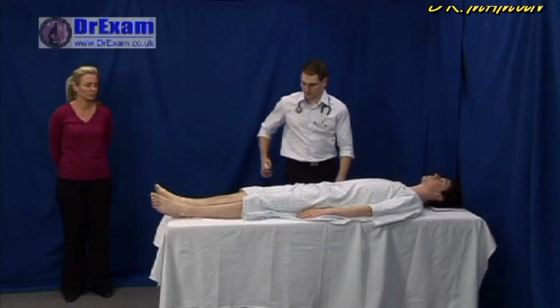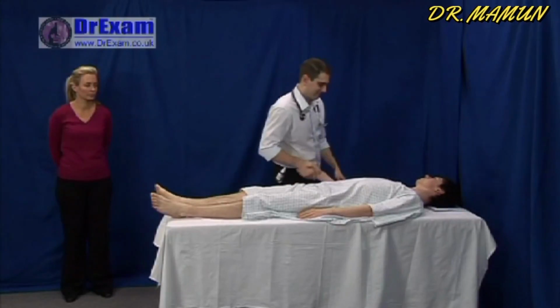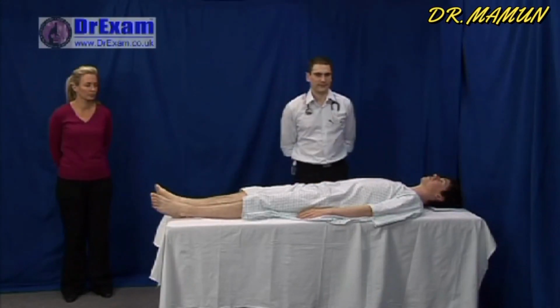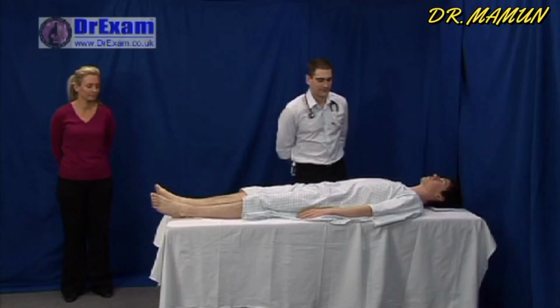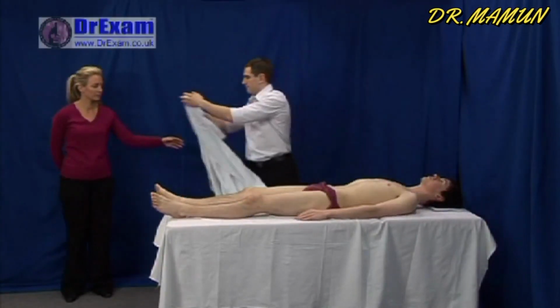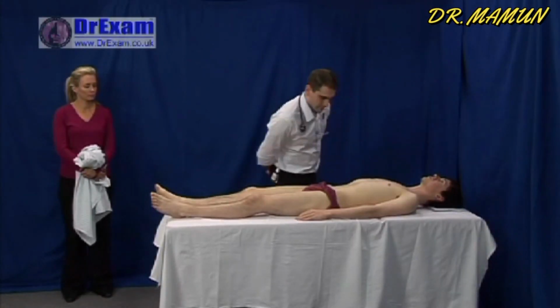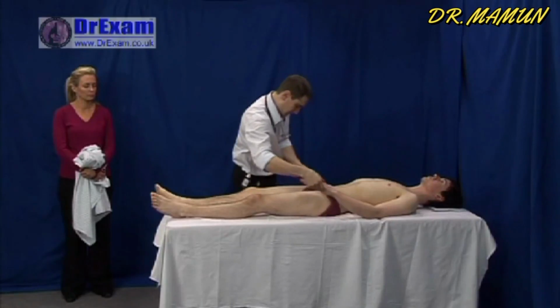Start by washing your hands, greeting the patient, and gaining consent for the procedure, ensuring a chaperone is present. Expose the patient to their underwear. Inspect the skin, looking at the hands for any tar staining or wasting of the small muscles.